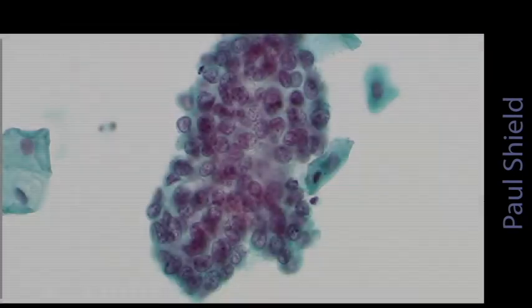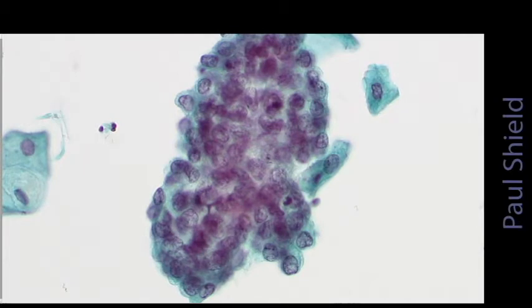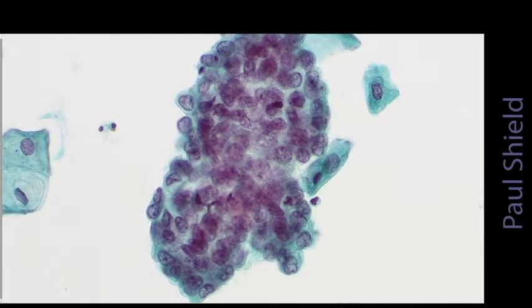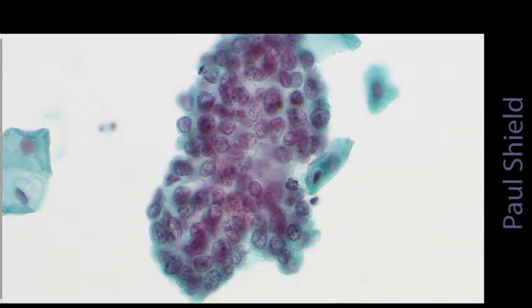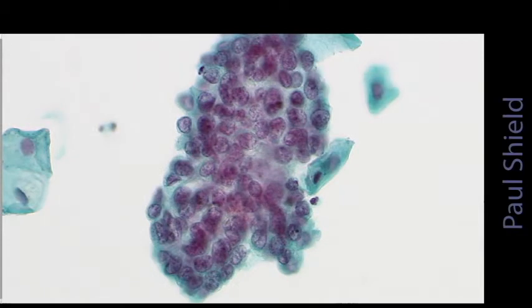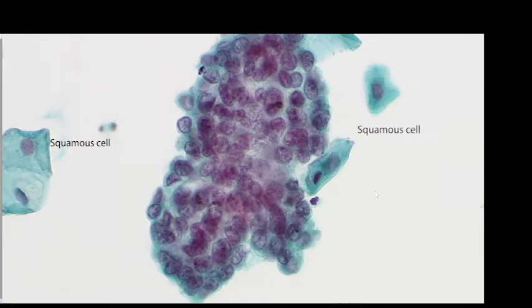Hi, it's Paul. Here we're looking at endometrial cells. These are even less common than endocervical cells, but they're gland cells too, so they tend to form fairly cohesive groups of cells. You can see this is a good example that they're much more tightly packed than endocervical cells. Here I'm focusing up and down on this group a little bit, and you can see there are overlapping nuclei here. It's not organized in a flat sheet where everything's in focus at once like the endocervicals were.